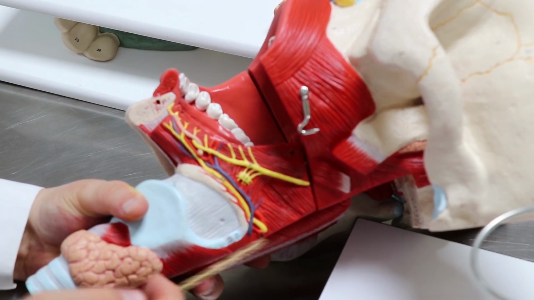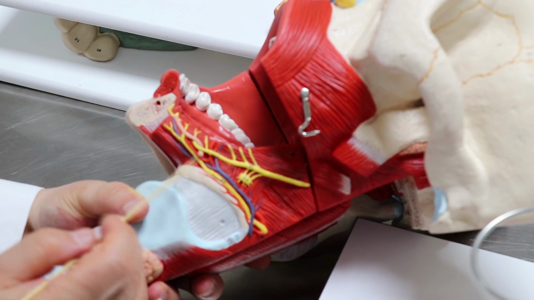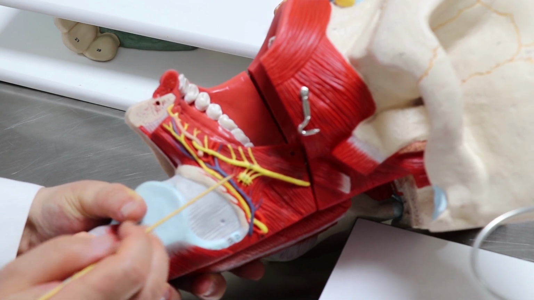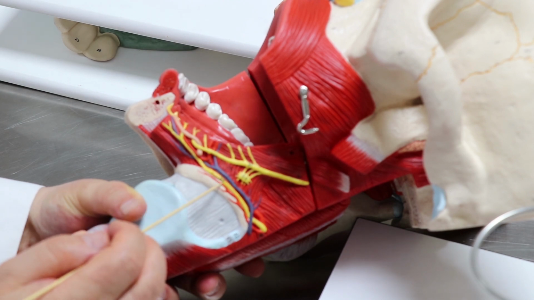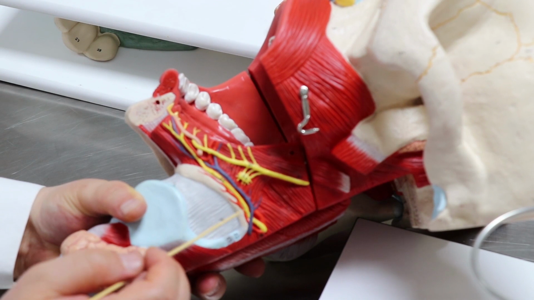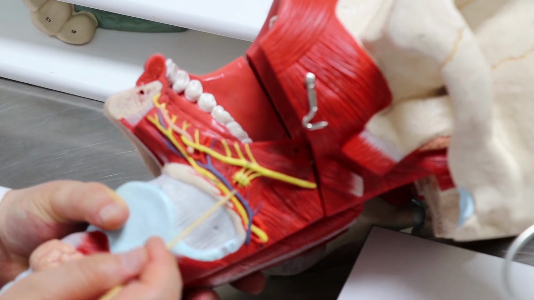Okay, and this is the hypoglossal nerve here. Okay, lingual nerve, hypoglossal nerve. So basically, these two are really close, anatomically related with the submandibular gland. By the way, okay. So lingual nerve, hypoglossal nerve, and these are the lingual artery and vein. This is the lingual artery, and this is the lingual vein.